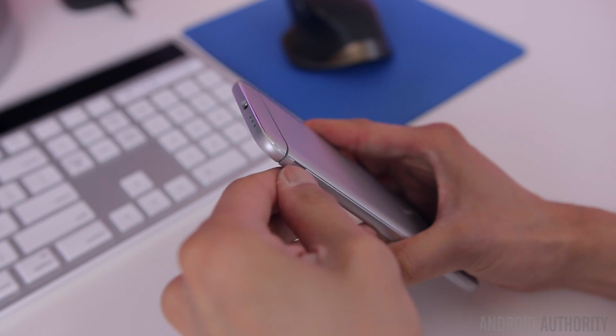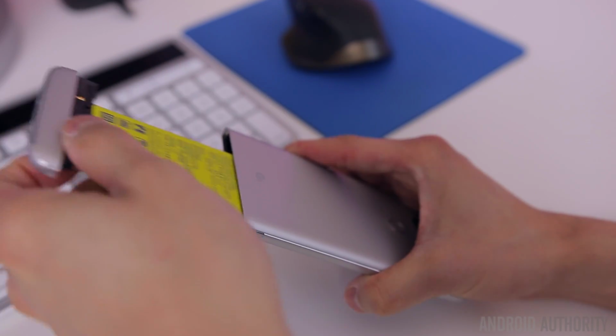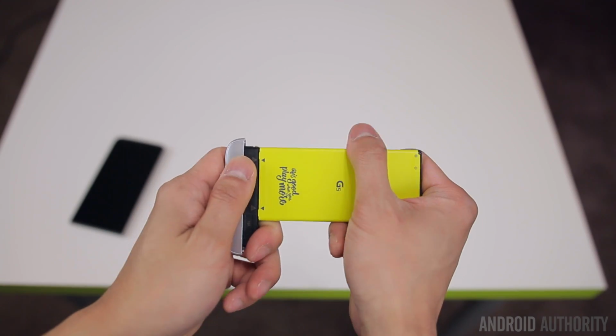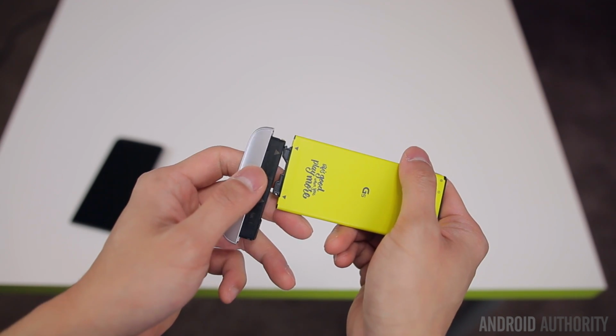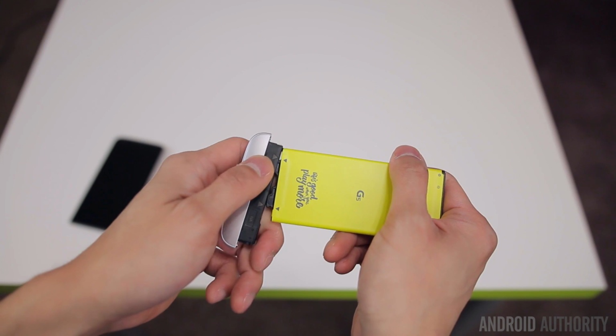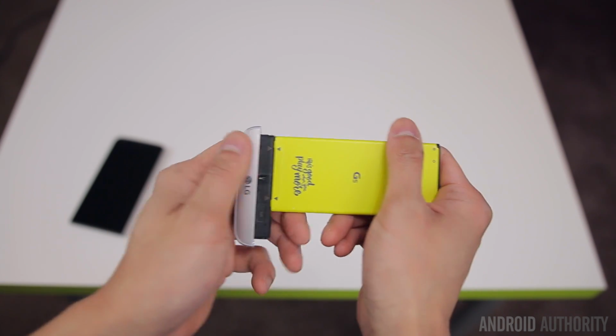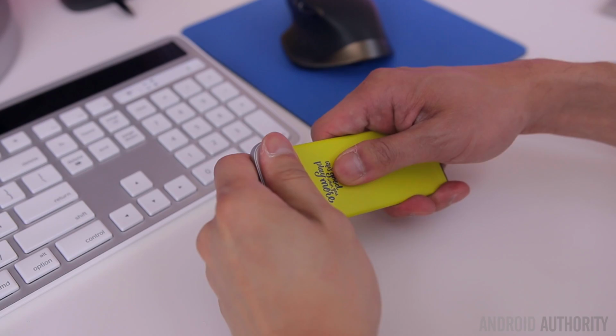Next step is to press the release button so that the bottom chin pops out. Once it's free, just slide it out and detach the battery. Now, in order to properly detach the battery, you'll want to grab the chin with one hand and the battery in the other and act like you're bending or trying to snap it in half. Do not yank the battery out.